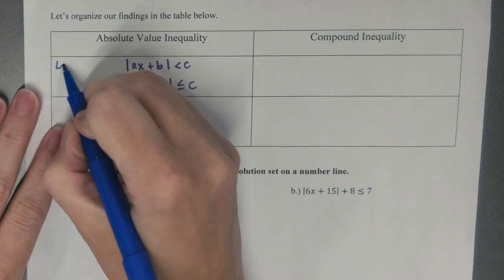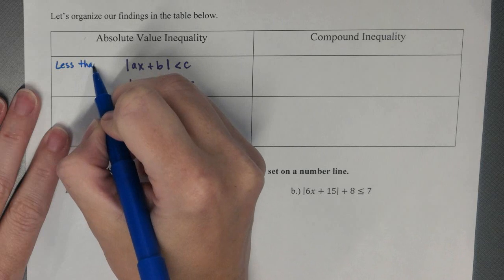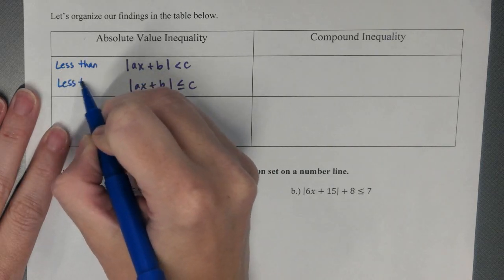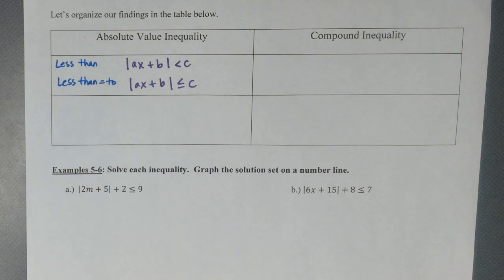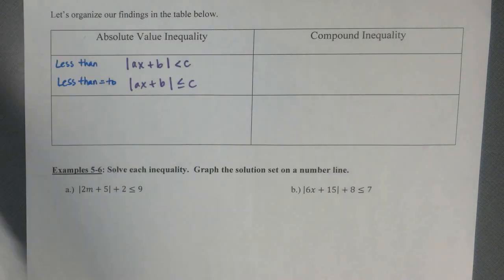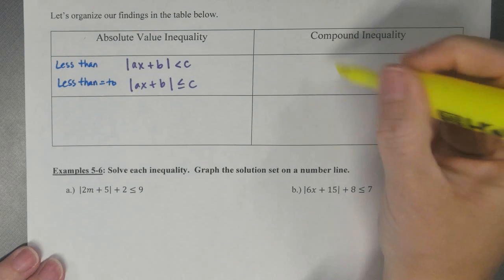So whether you start with a less than or less than or equal to, they are both going to lead to a compound inequality.